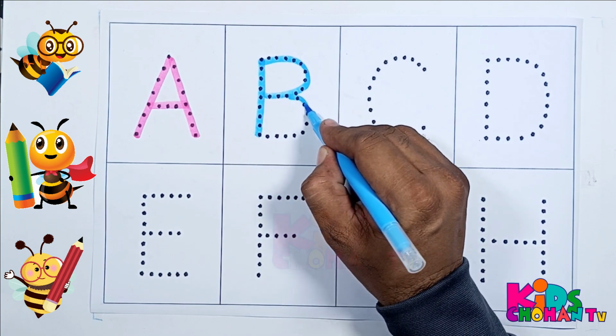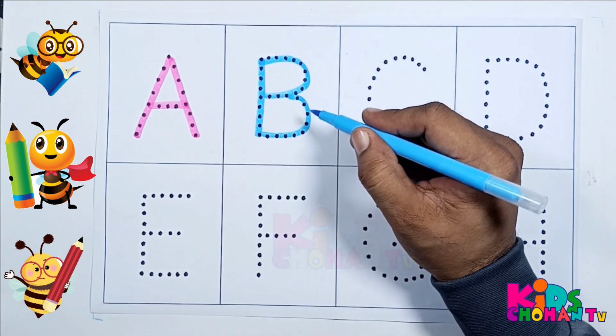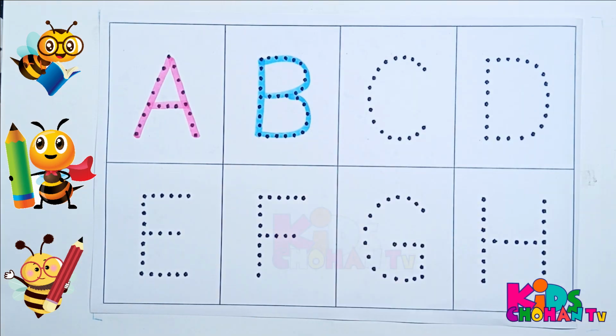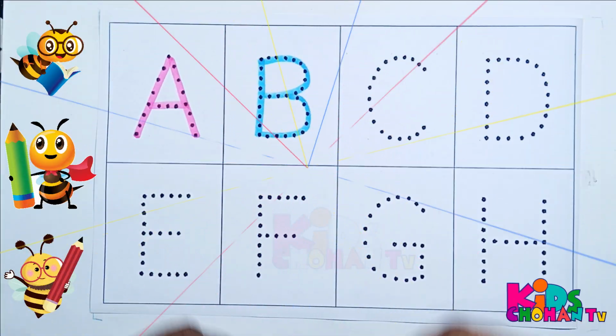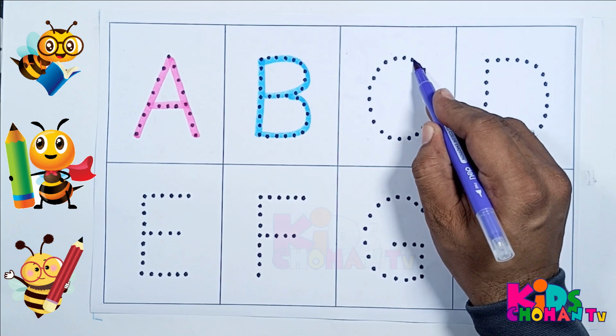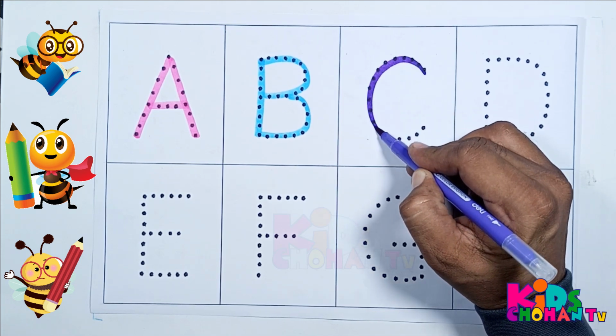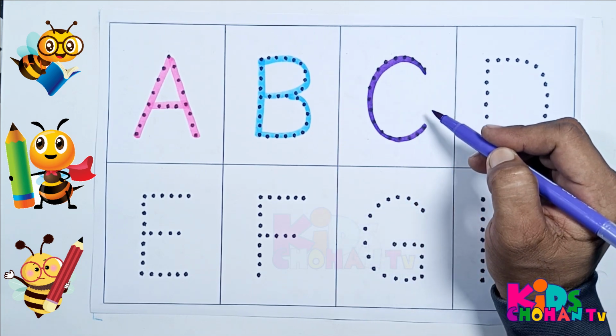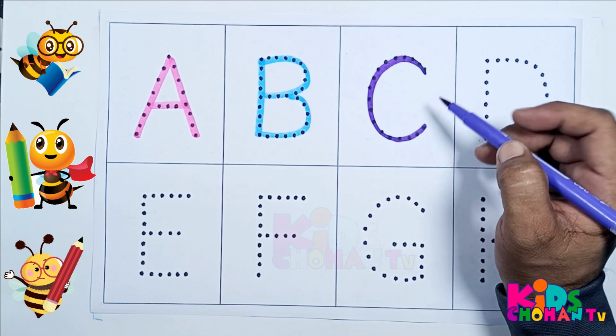B. B for bat. Violet color. C. C for cat.